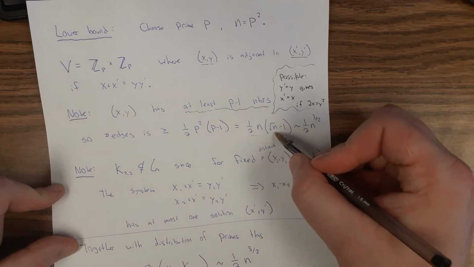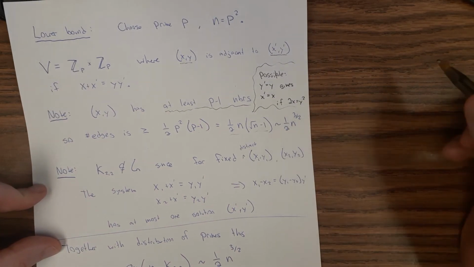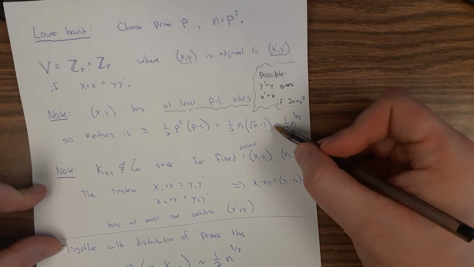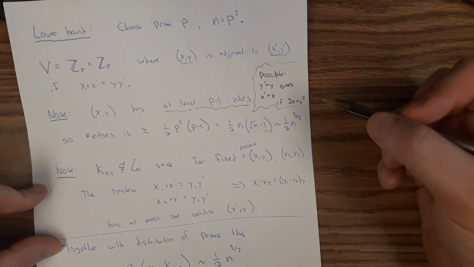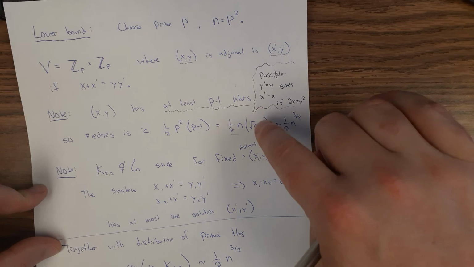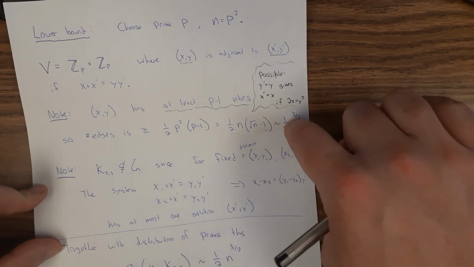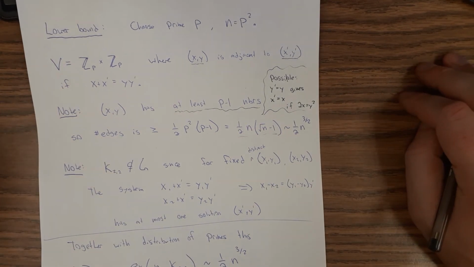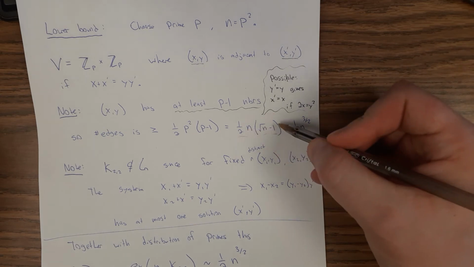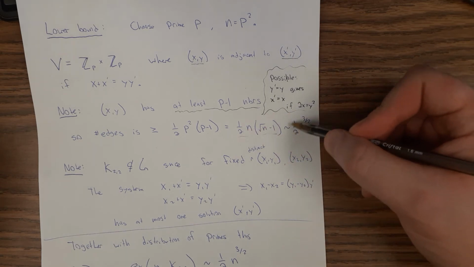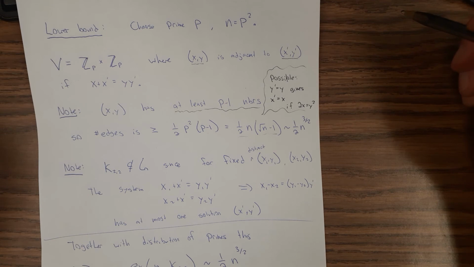And this is essentially 1/2 n to the 3/2. I use this symbol again. You can show using calculus that if you do the ratio of this divided by this, it does go to 1. So the number of edges in this graph is essentially 1/2 n to the 3/2.